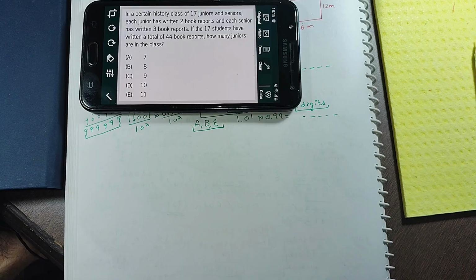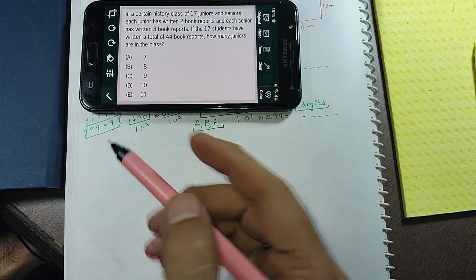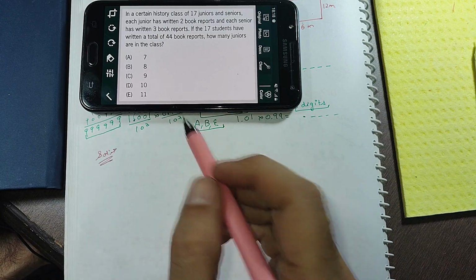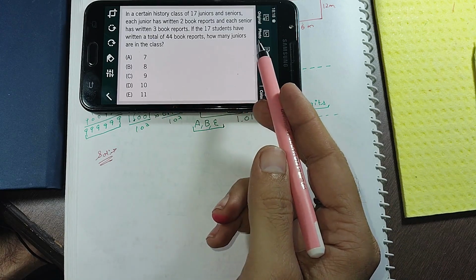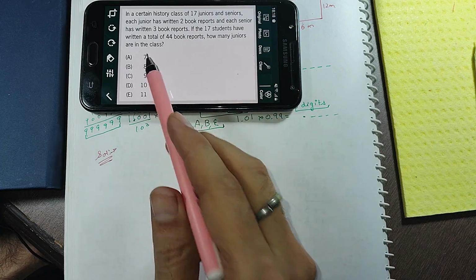In a certain history class of 17 juniors and seniors, each junior has written 2 book reports and each senior has written 3 book reports. If the 17 students have written a total of 44 book reports, how many juniors are in the class?